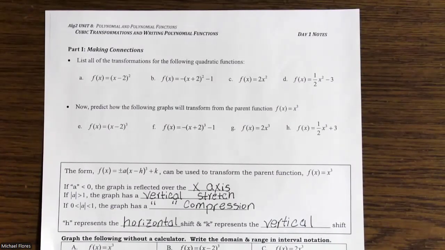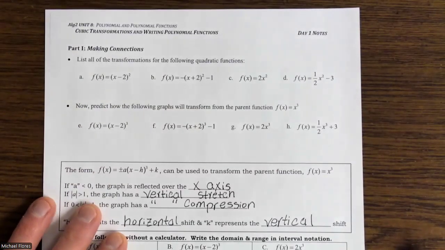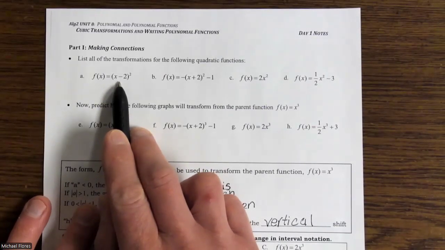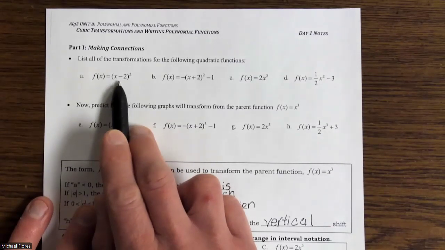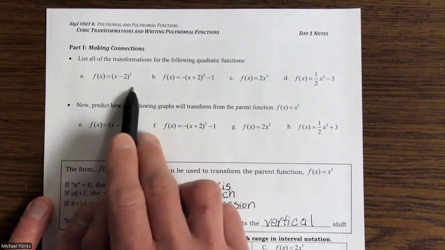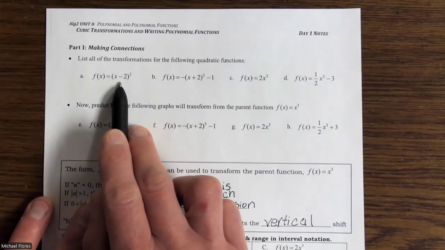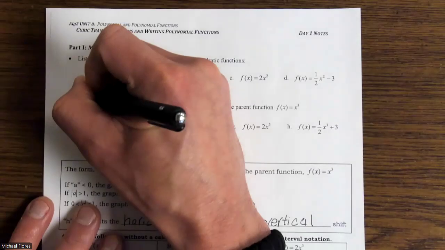Let's get started with Unit 8, Day 1 notes. List all the transformations for the following quadratic functions. You see this x minus 2 that's inside the parentheses? Anything inside the parentheses with x that's being subtracted or added to it is going to be a left or right transformation about the origin, and it's opposite what you think it would be. So you might be tempted to say we're going left 2 here, and in fact, you're actually going right 2.